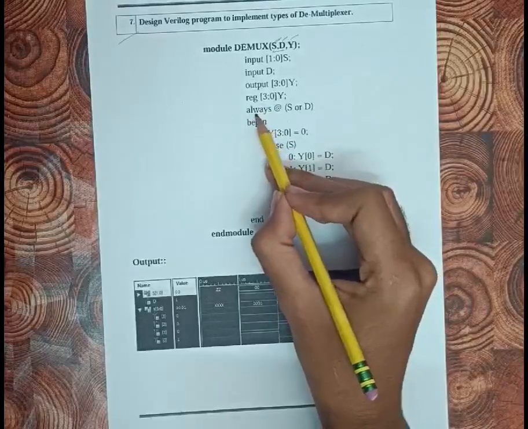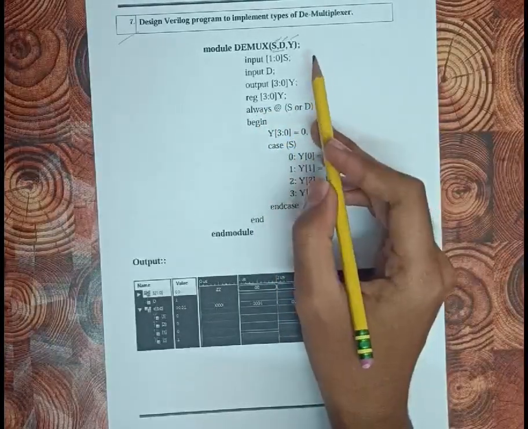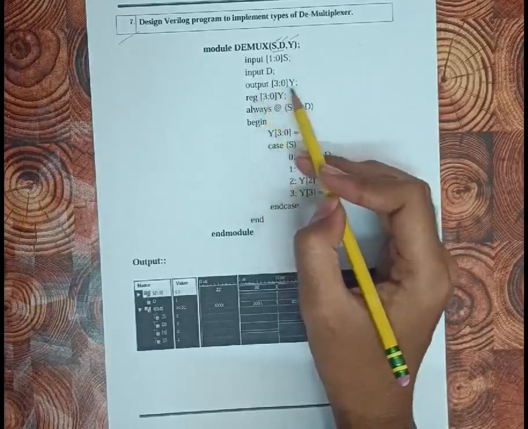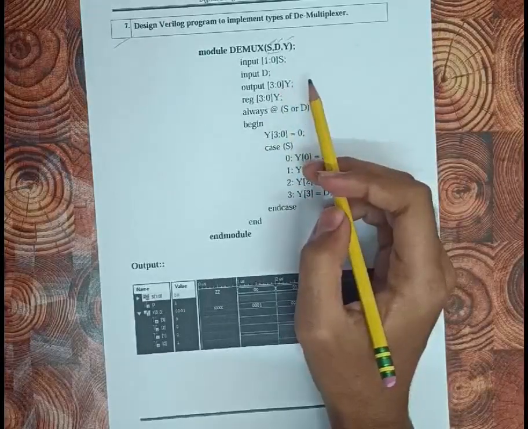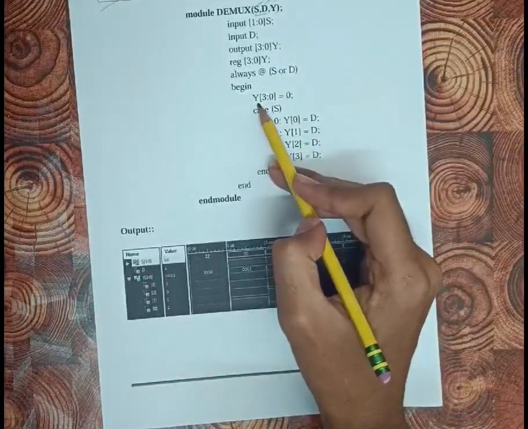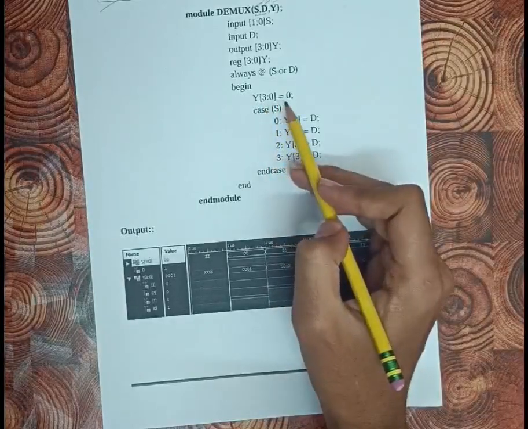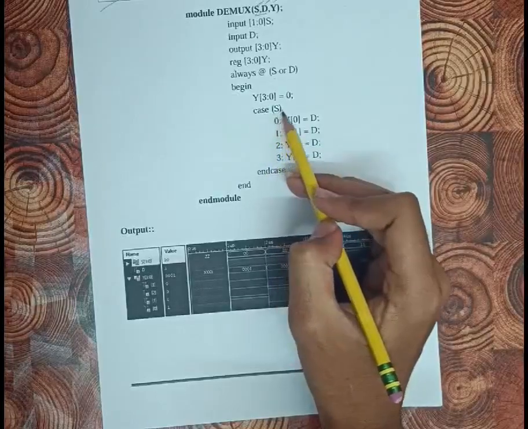Now declare always @(S or D). The program only runs on S and D values. S and D, as I told you, refer to the selection lines and input line. Now begin. Y[3:0] is equal to 0. Now we should declare a case. Case of S.